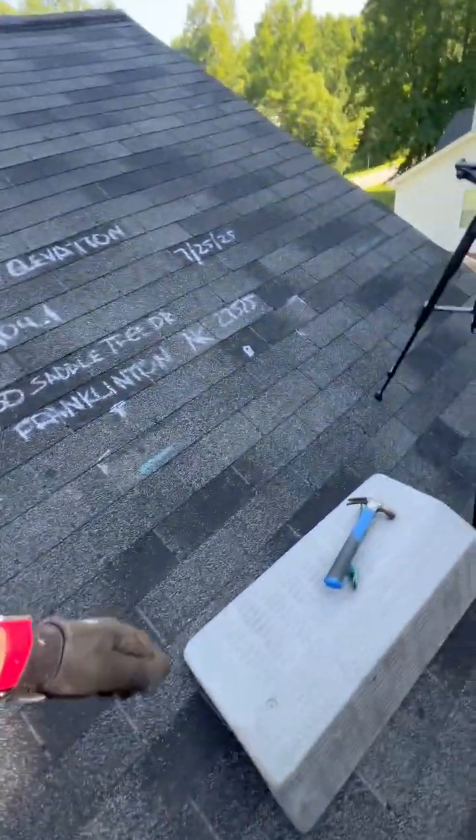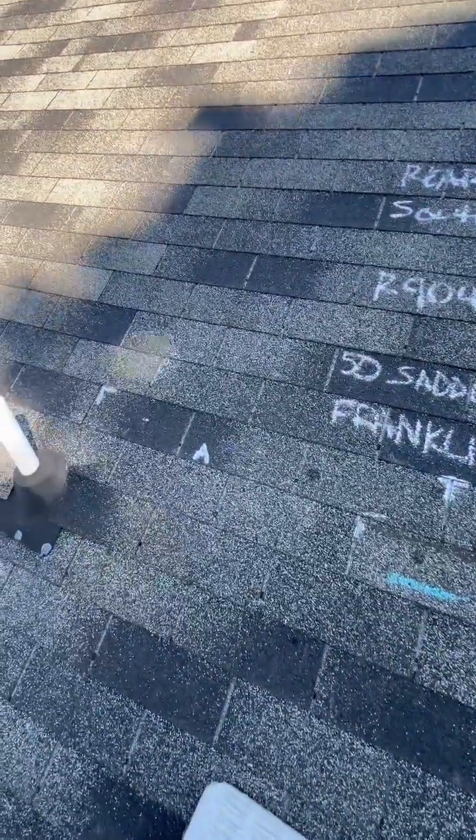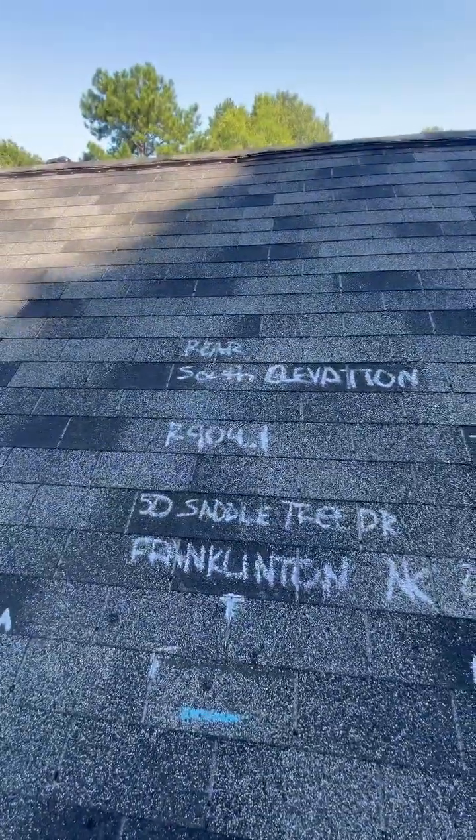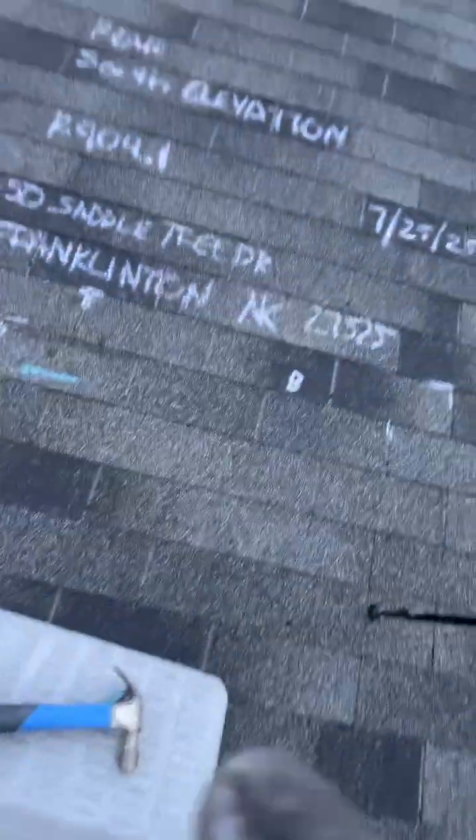So we're going to attempt to repair this shingle today. I've labeled the shingles surrounding it, shingle A, shingle B. There's a nice overview. There's no pre-existing damage on this shingle. R904.1. Let's begin.